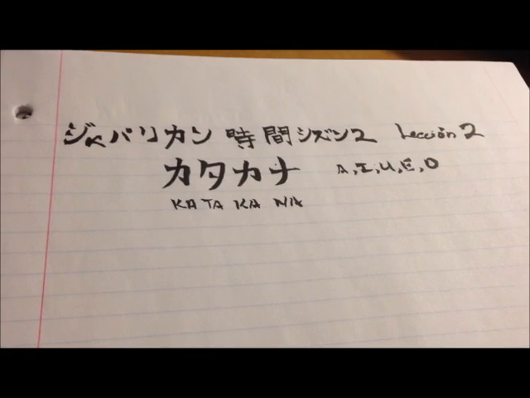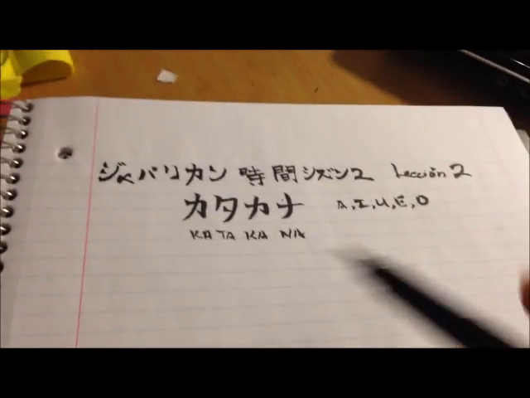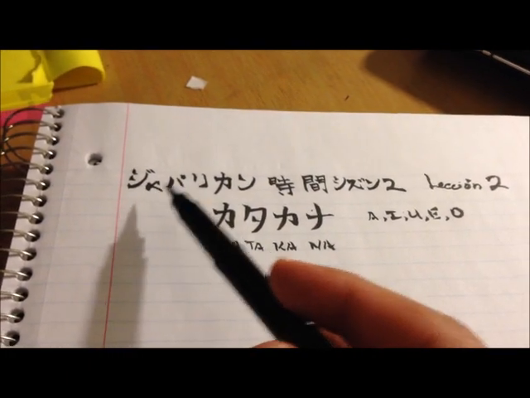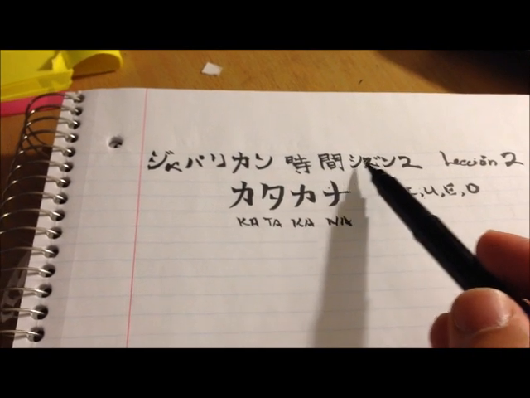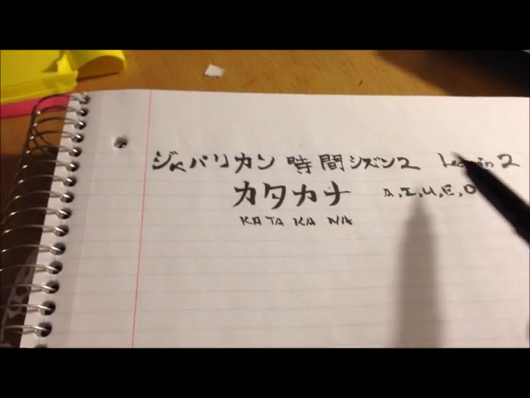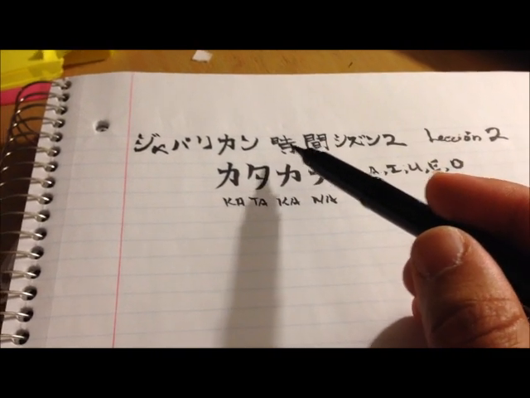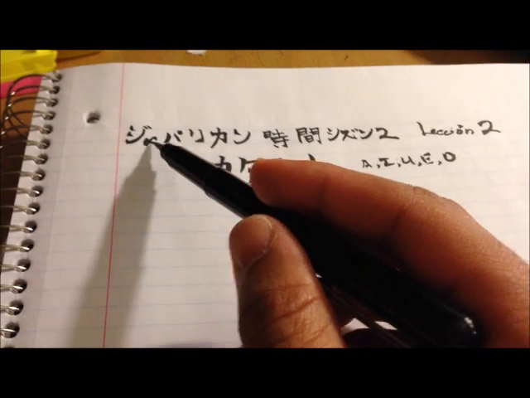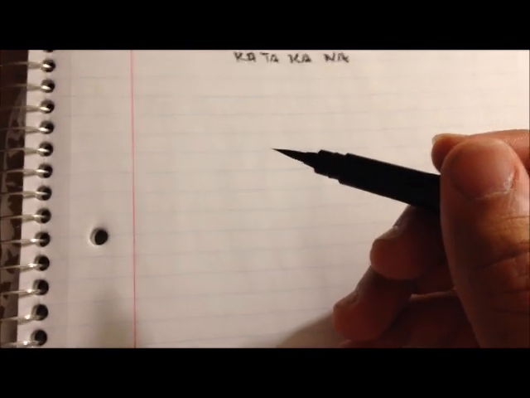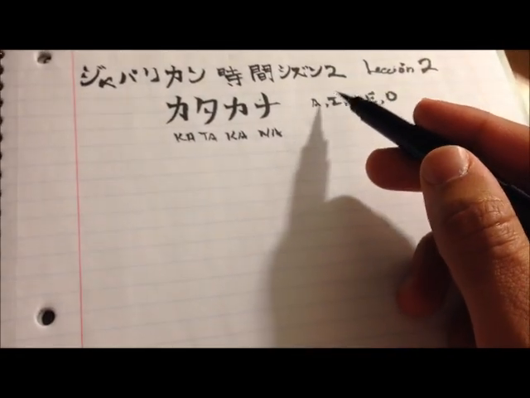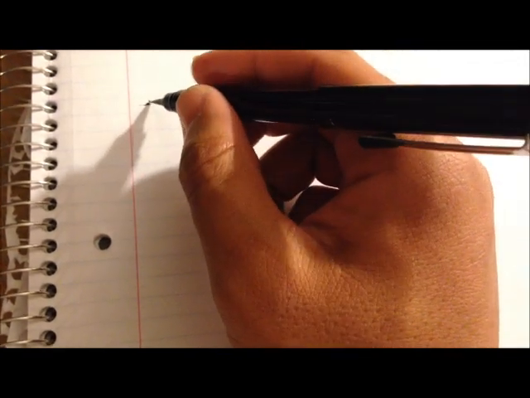All right, so this is an example of some katakana being used. JapaRican Jikan Season 2 Lección. Now this is kanji, which is Chinese characters. Jikan, and these are katakana letters. Now, as I said, we're going to be doing a, i, u, e, o. That's in Roman characters. Now, let's see if you remember the hiragana.